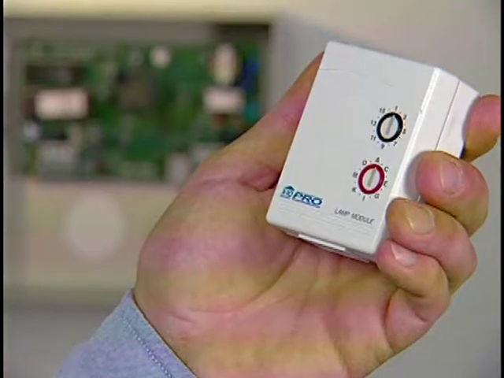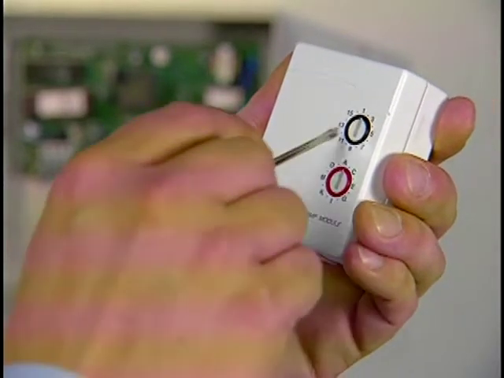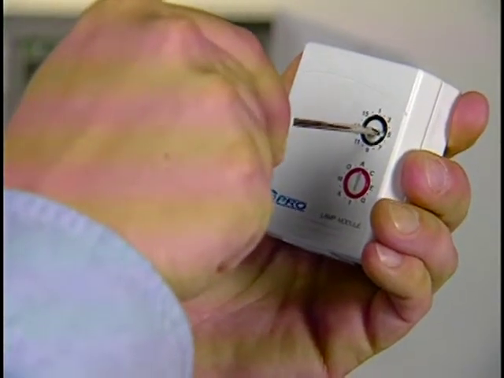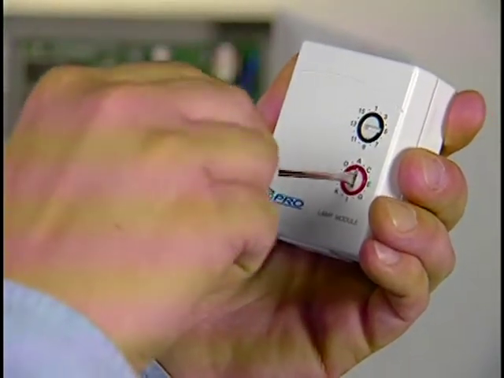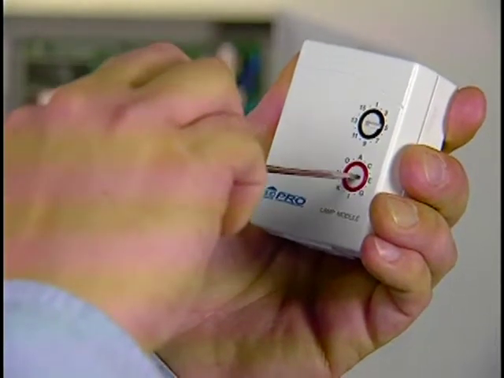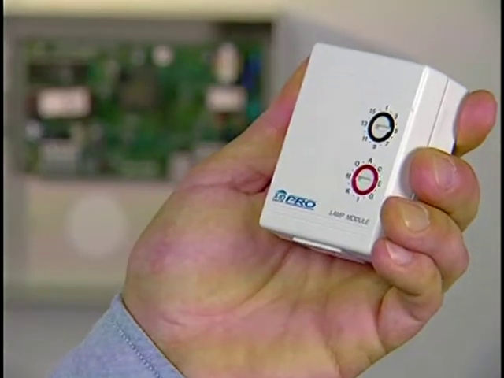Each lamp module has two dials. The first is from letter A through P for the house code. The second is from 1 through 16 for the unit number. These dials are used to assign a distinct address to each automation item for individual control.